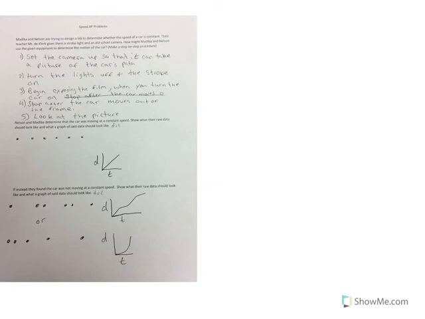Madiba and Nelson are trying to design a lab to determine whether the speed of a car is constant. Their teacher, Mr. de Klerk, gives them a strobe light and an old camera. How might Madiba and Nelson use the given equipment to determine the motion of the car? So this is basically the lab that we did. And all they're trying to do here, though, is determine whether the speed is constant, right? They don't need to know what the speed is. That's the key.